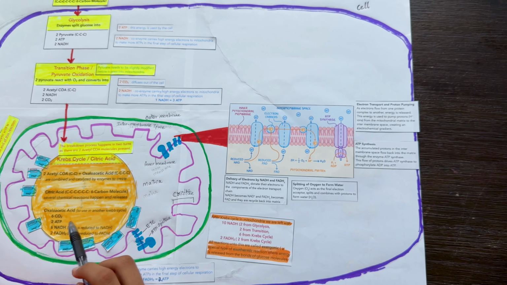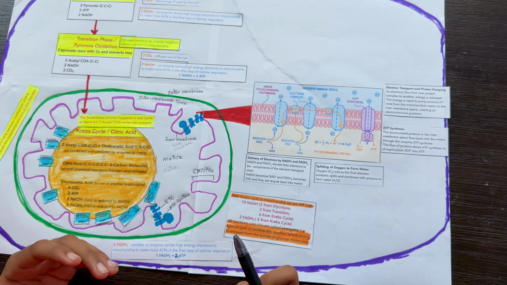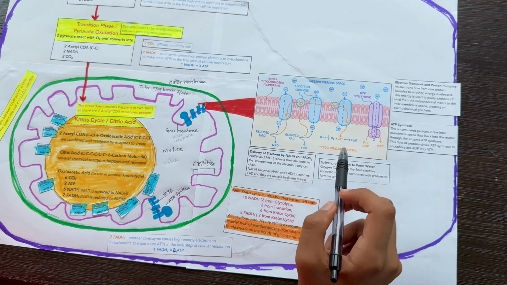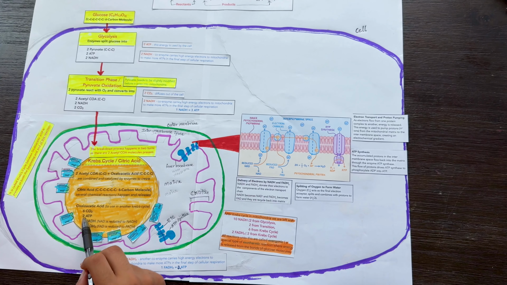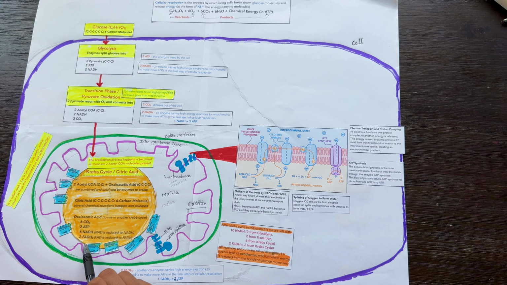Because they've been holding these high energy electrons, they enter into these electron carriers. This is between the mitochondrial matrix and the intermembrane space. Now we're left with 6 carbon dioxide molecules, 2 ATP, 6 NADH, and 2 FADH.